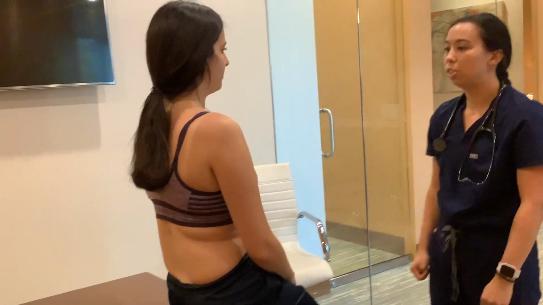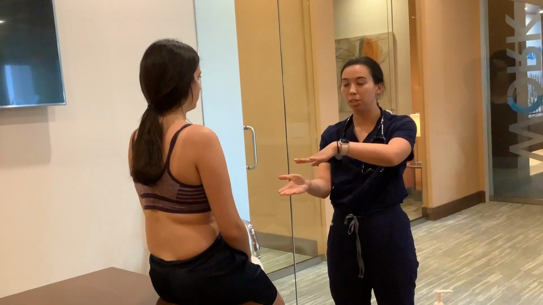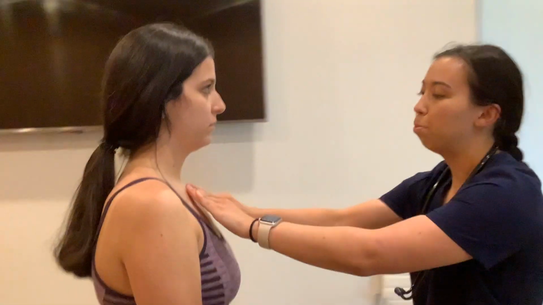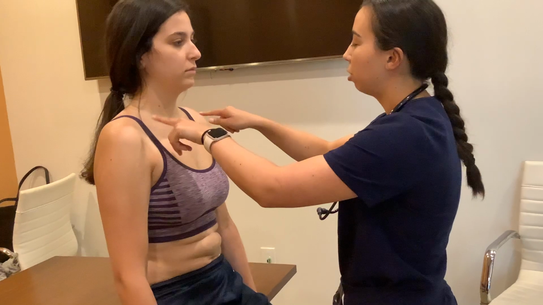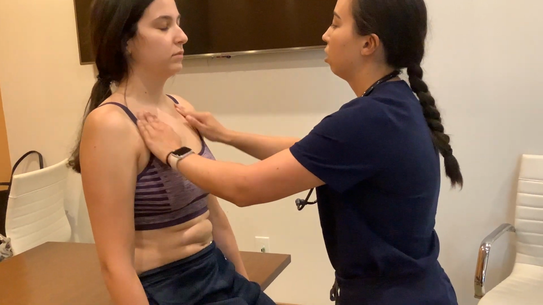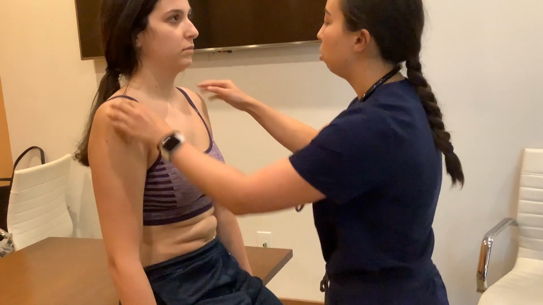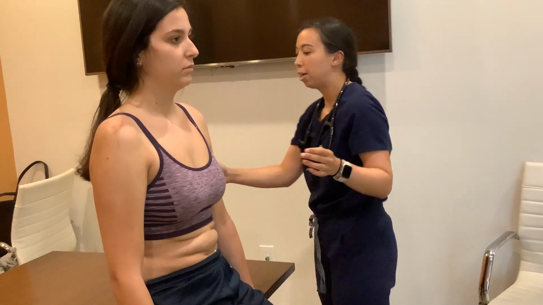So I'm now going to inspect both sides. So I already did the scapula in the back. So I'm going to start off with the clavicle right here and palpate the area of the acromion, the acromioclavicular joint. So do like that. And then while I'm here, I'm going to get the proximal humerus right there. I'm going to try to do the bicipital groove.